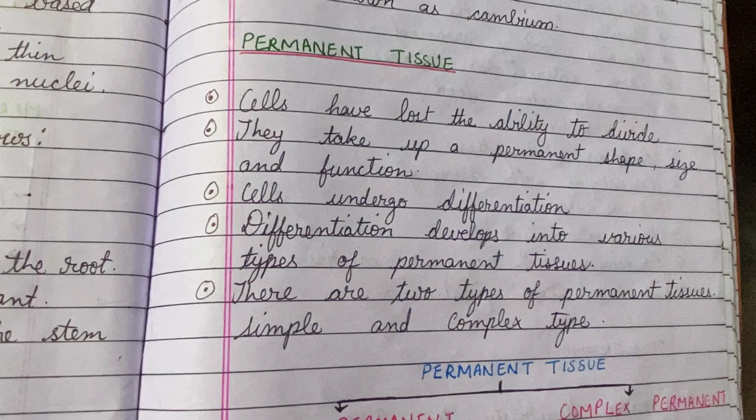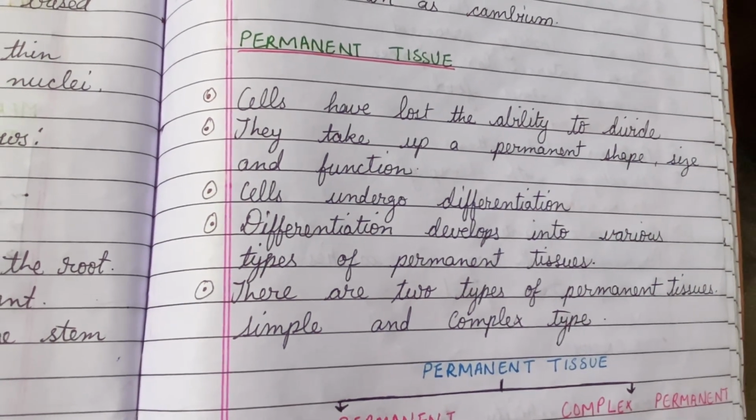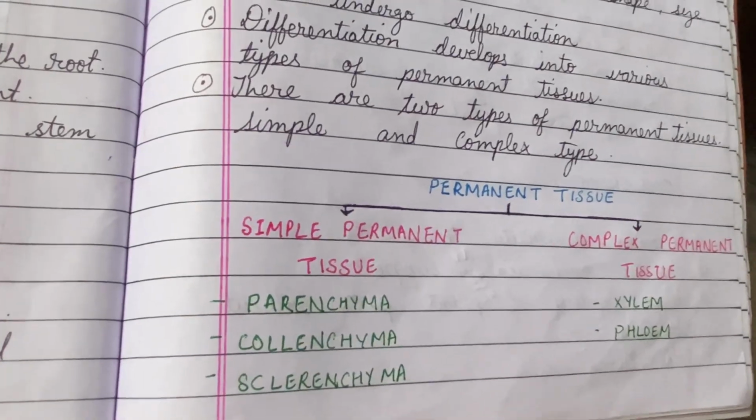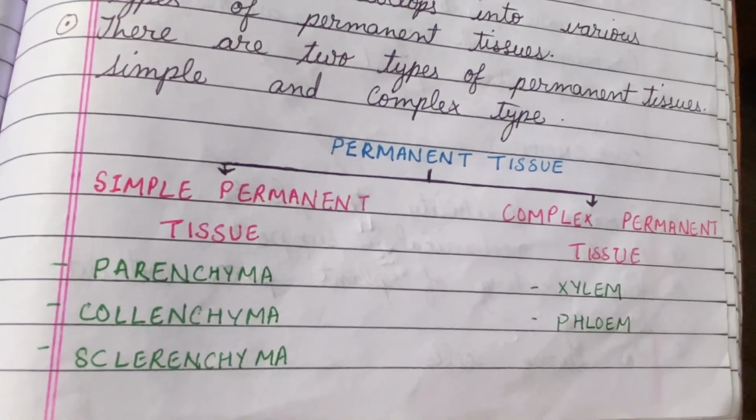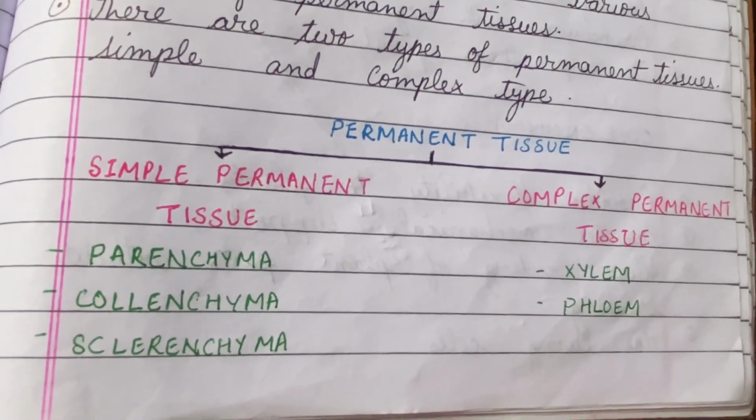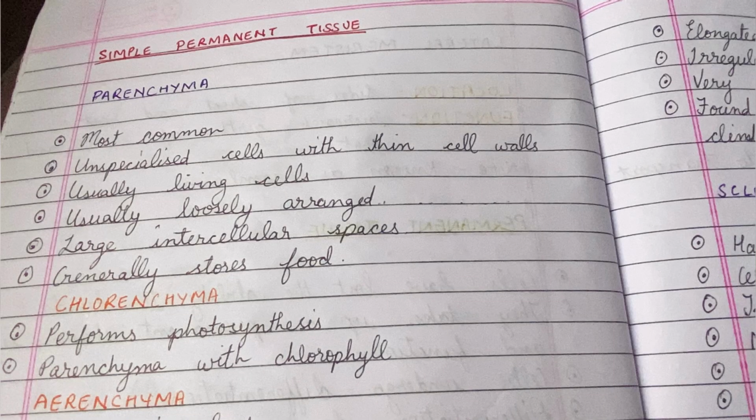Permanent tissue. These tissues have cells that have lost the ability to divide. They take up permanent shape, size, and function. Cells undergo differentiation. Differentiation develops into various types of permanent tissues. There are two types of permanent tissues, simple and complex type. Here are the types of permanent tissues. We'll start with simple permanent tissue. It is of three types.